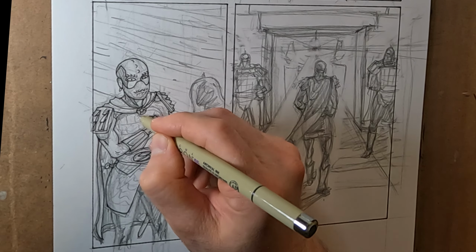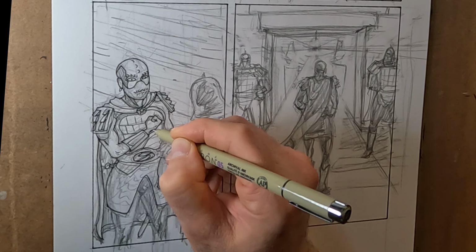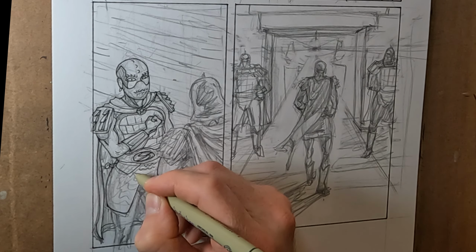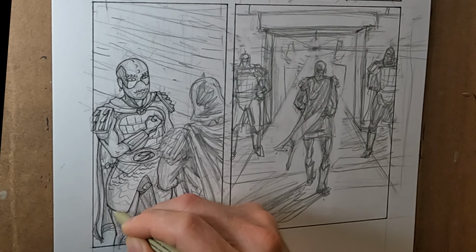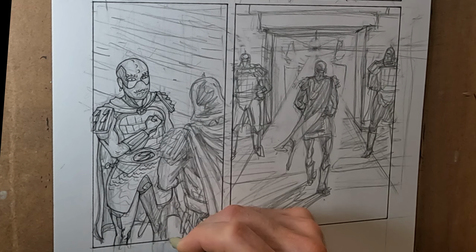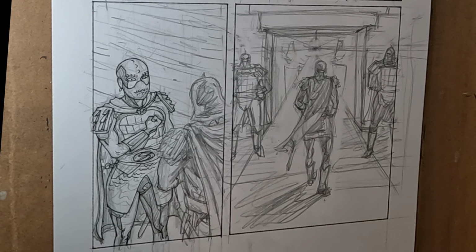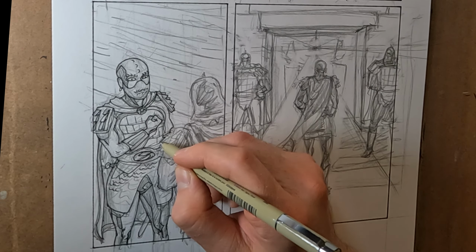Okay. I've got these rough scribbles of where the shadows are going to be, and I've got to make those final choices of where to put the shadows.